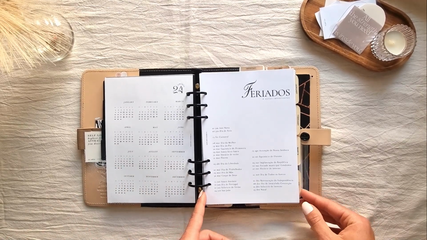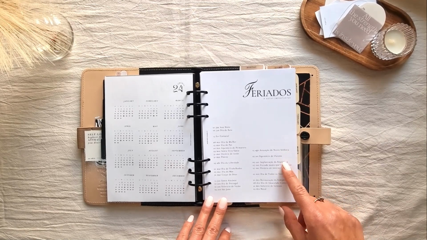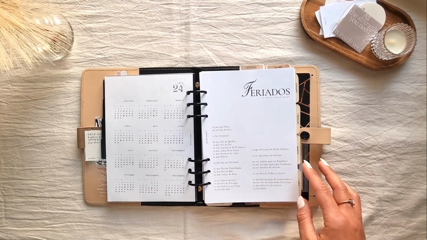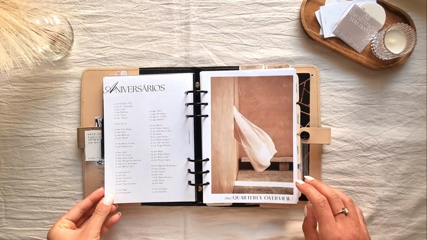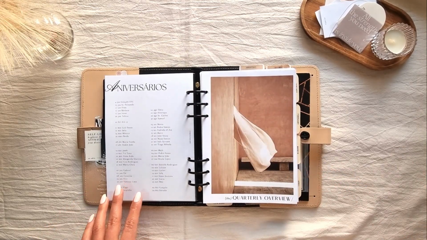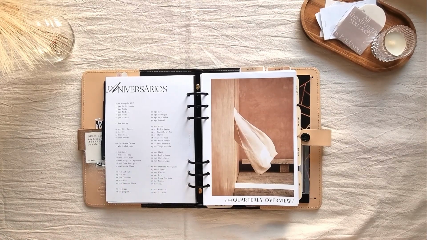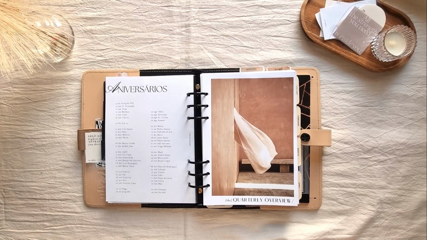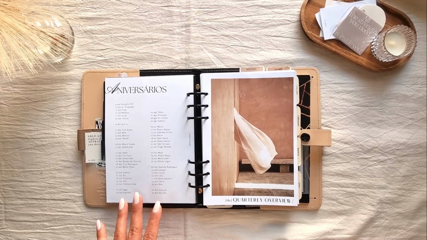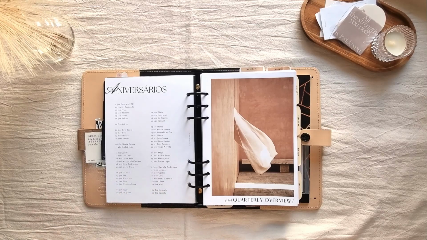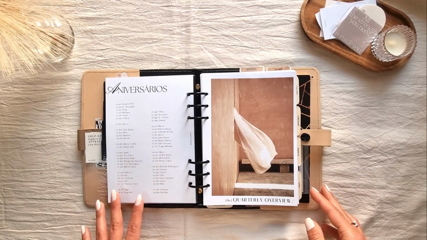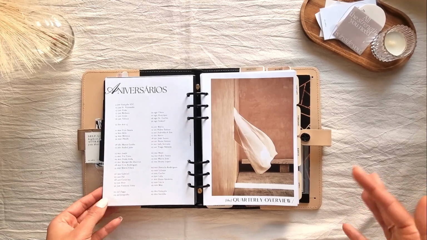After that, I have my 2024 holidays here in Portugal, where I live. I also made this one, and in the back I have family and friends' birthdays. This insert is a game changer. I used to write every single one of these birthdays by hand in the quarter section every year. And then I was thinking, why am I doing this? Birthdays never change. So I came up with this insert. And from year to year, the only thing that can change is the design, so it can go with my aesthetic for the year.